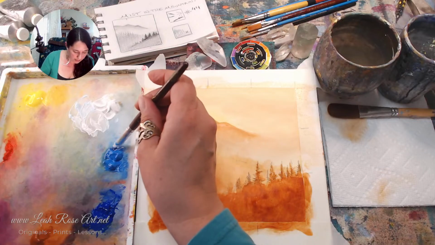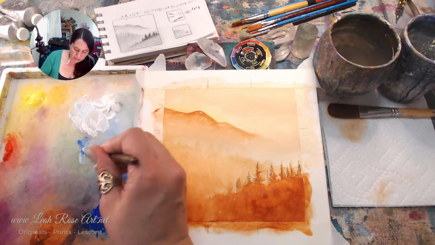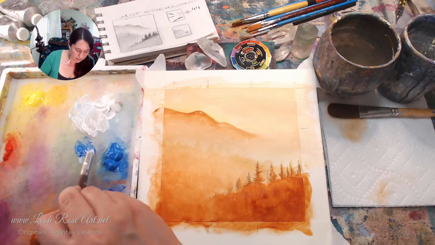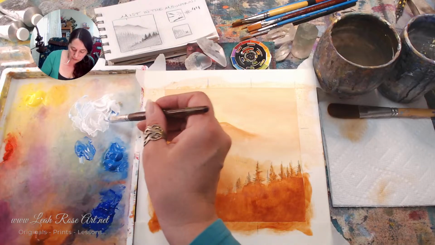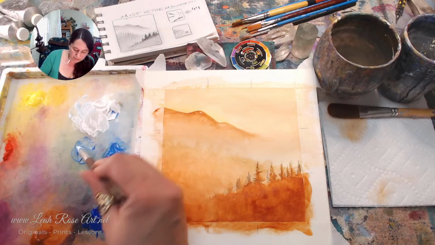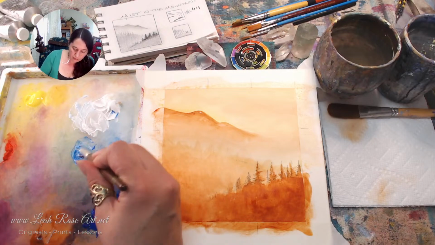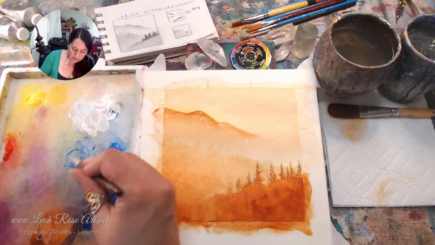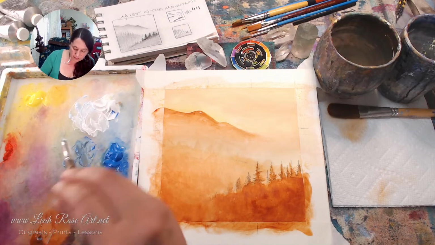Then we need to make a kind of a gray color. A light blue gray. So I'm starting with cerulean blue. I'm going to grab some white. Grab some burnt sienna. That's going to give us a really earthy green color if I added enough.